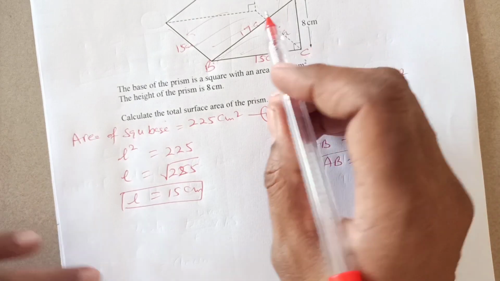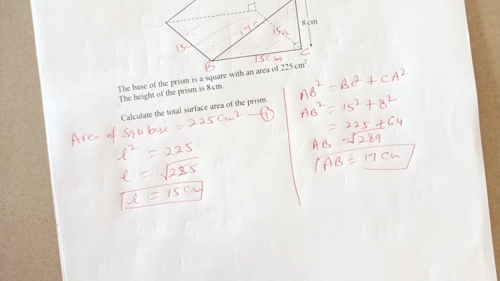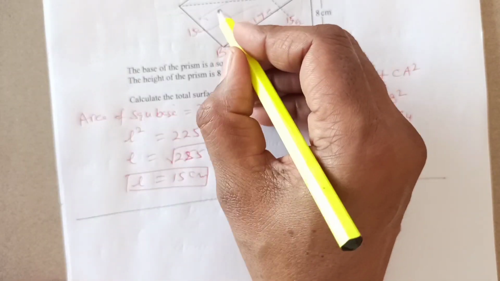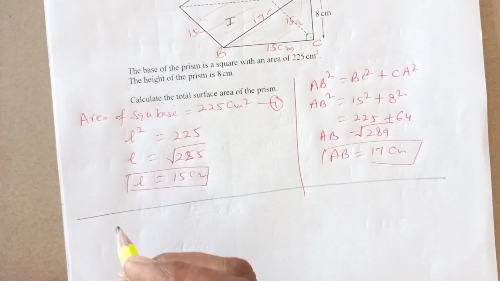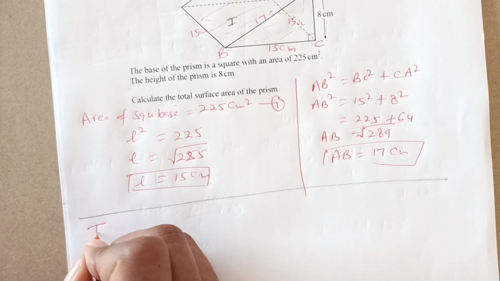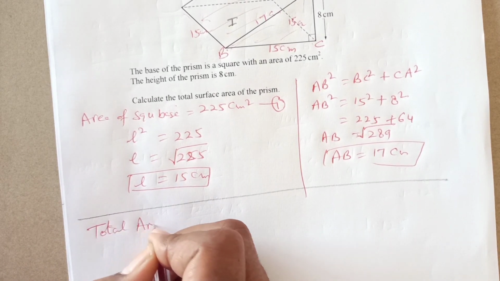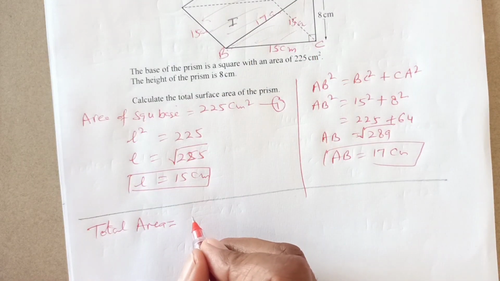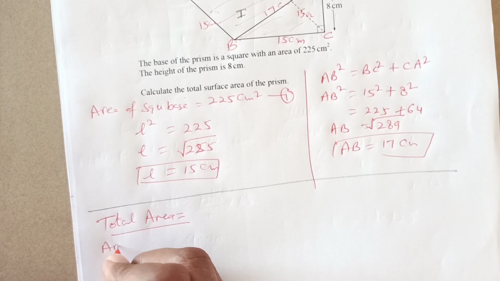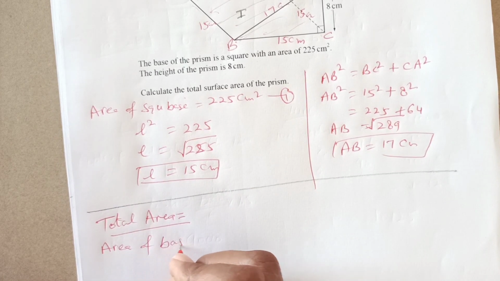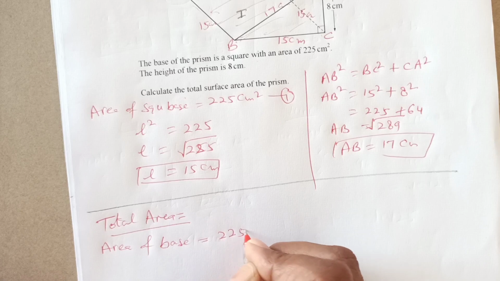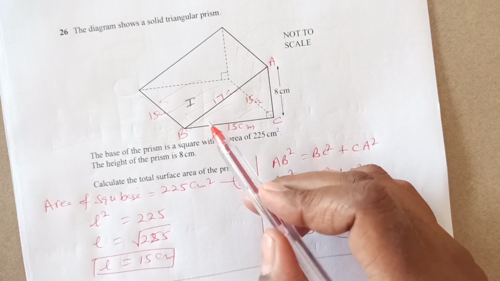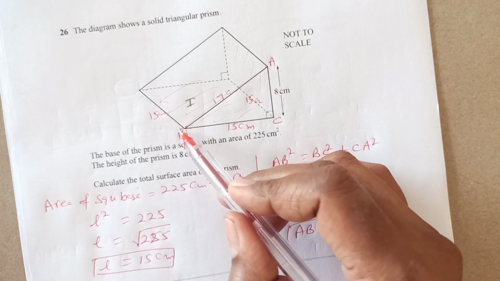Now we have all the sides. So we will find the area of each shape. Total area of the base, which is a square, is given to us: 225 centimeter square, right? Area of this top part: we have this length 17 and this 15.